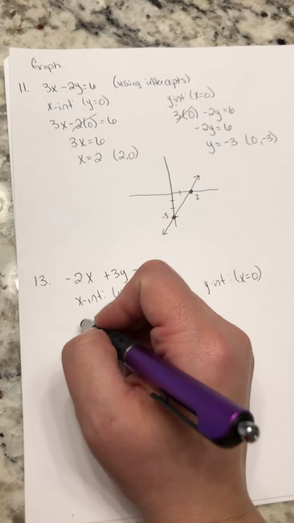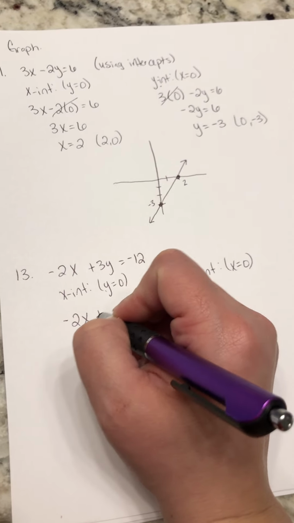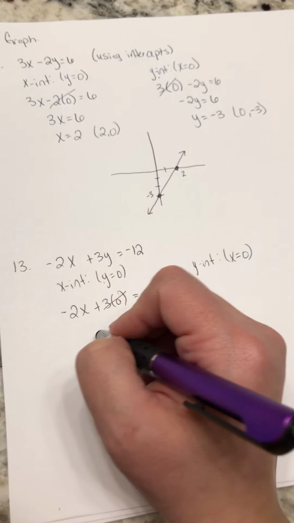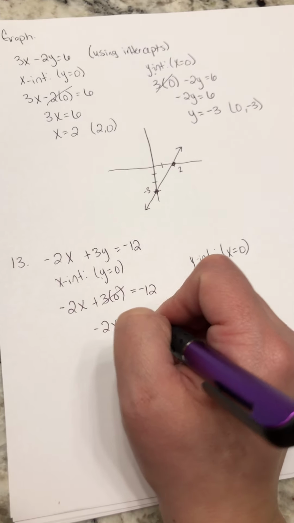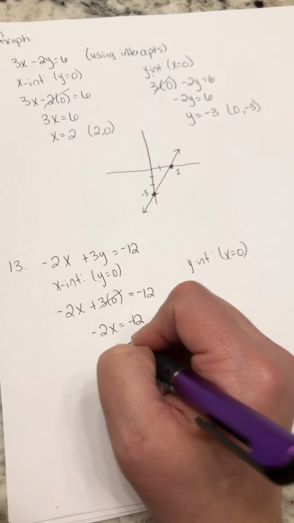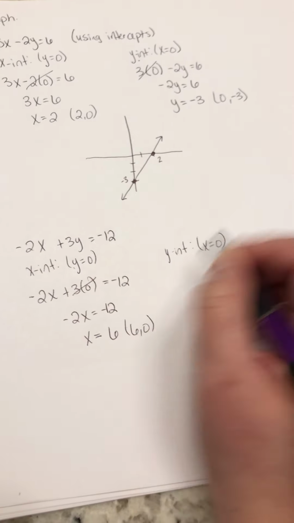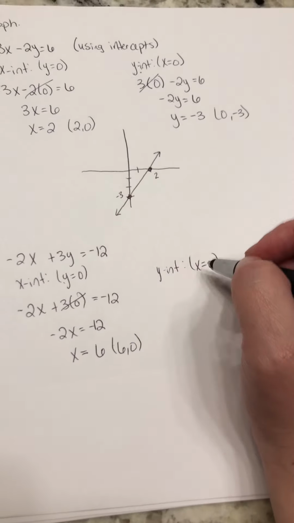So for my x-intercept, I do negative 2x plus 3 times 0, so this is gone, is equal to negative 12. So negative 2x is equal to negative 12. So x is 6, or the point (6, 0), if you want to write the ordered pair.